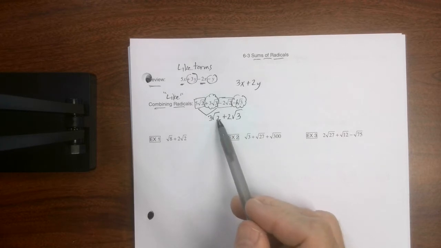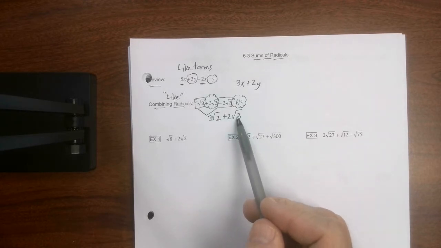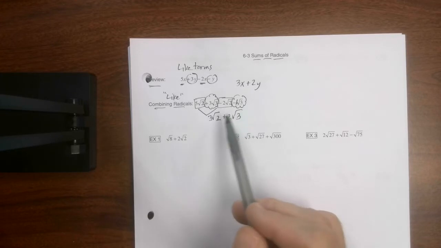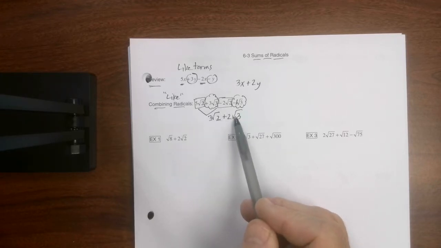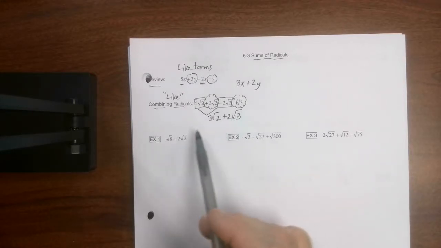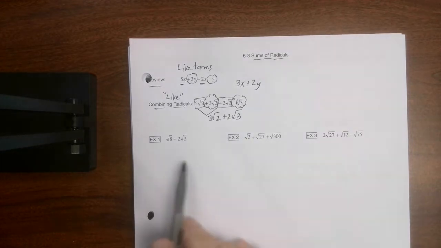This is like 3 bananas plus 2 apples. No, we're not talking blenders. You got 3 square root of 2 plus 2 square root of 3. These are not like terms, so you can't keep going. So, what did 6-2 have to do with any of this?